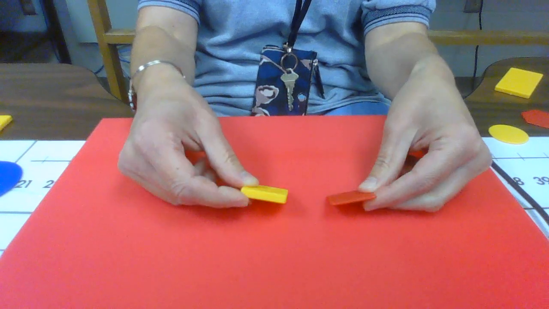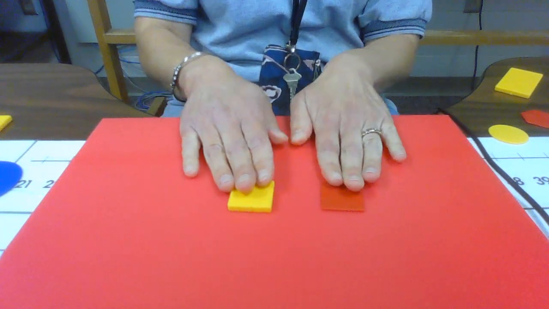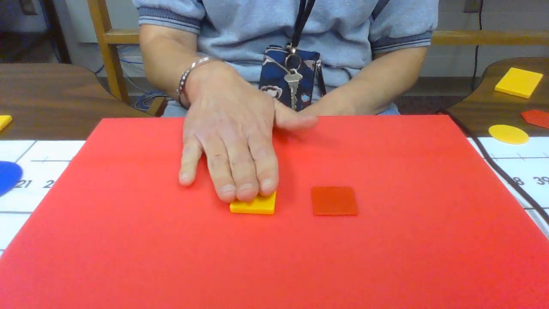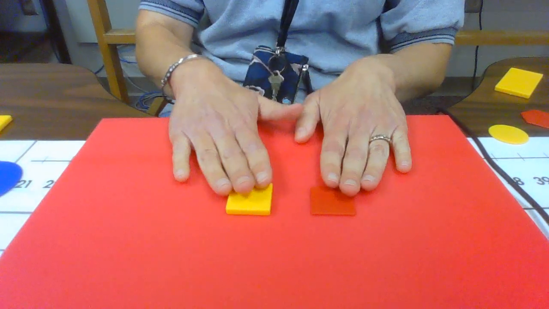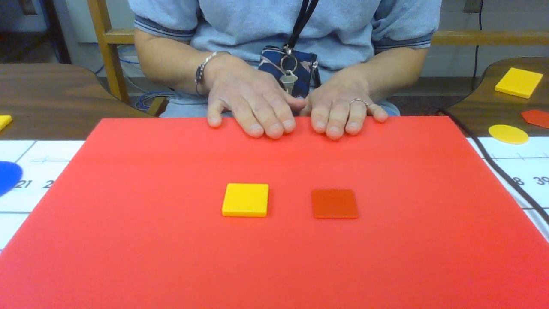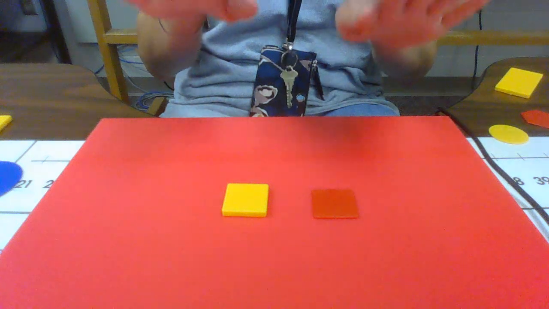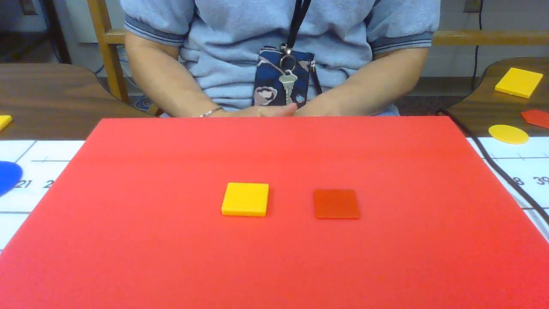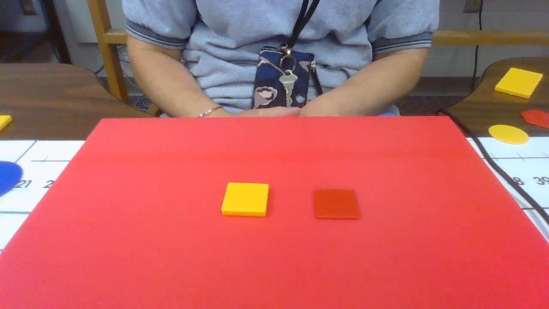So we can't say they're the same there. Are they the same color? Nope, because one is yellow and one is red. So the only way that these two are the same is because they are both the same shape and they are both the same size.